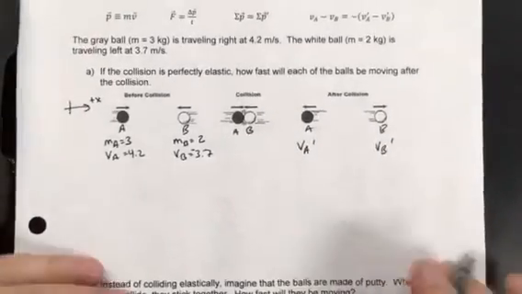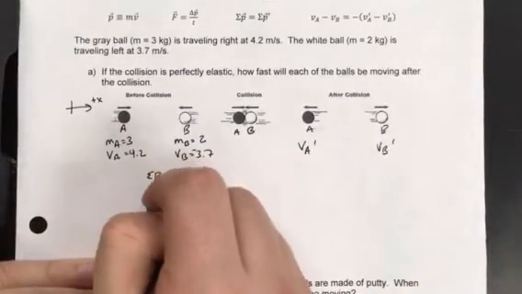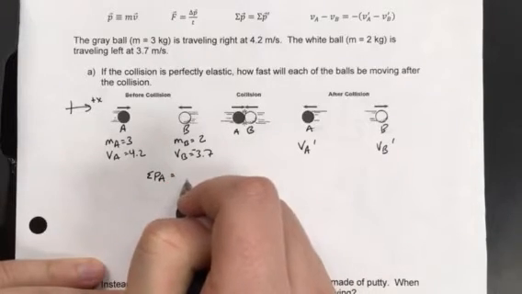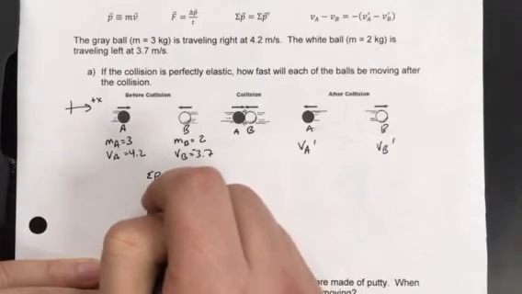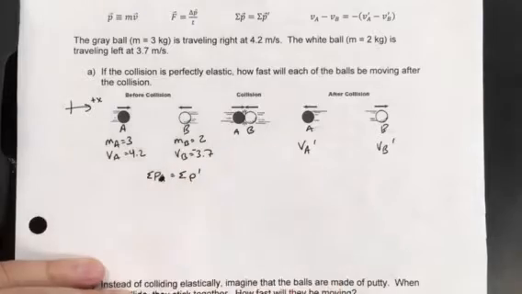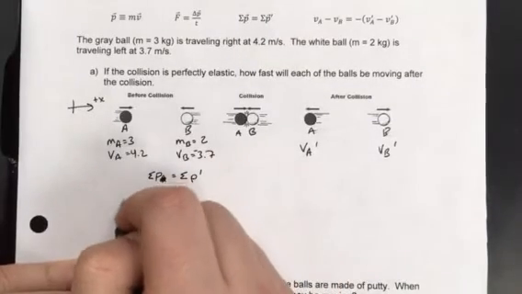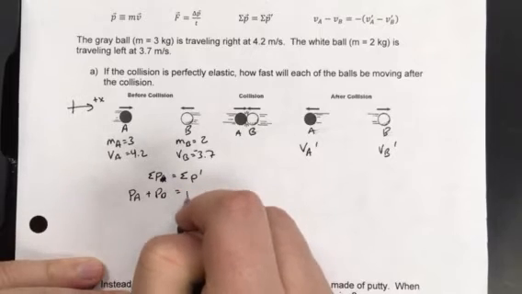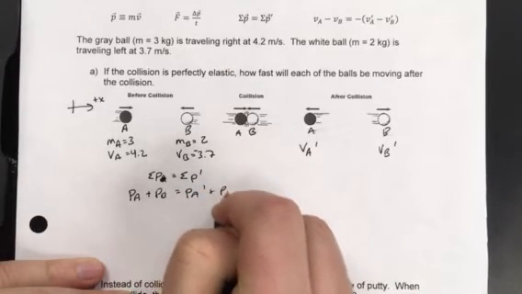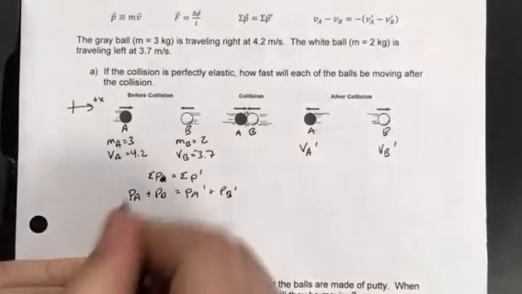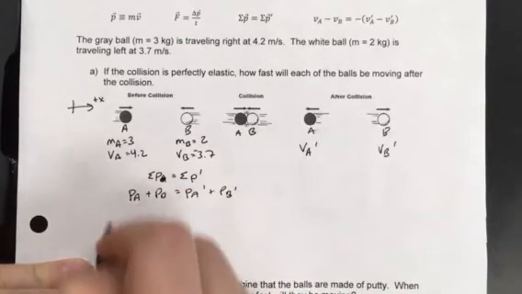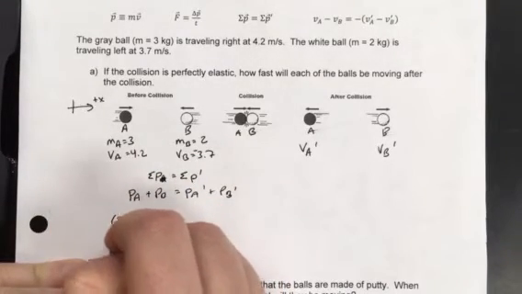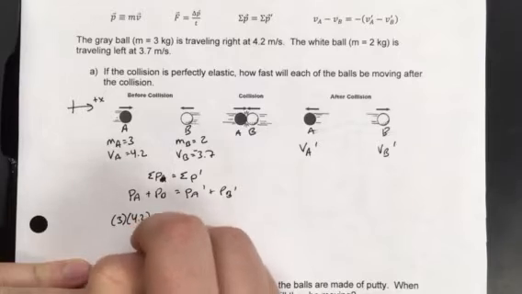Okay, so when we set up our regular conservation of momentum equation, we've got the sum of all the p's equals the sum of all the p primes. So PA plus PB equals PA prime plus PB prime. PA is going to be 3 times 4.2.